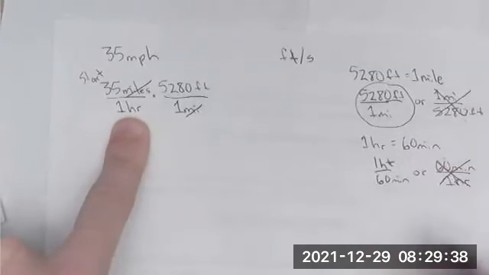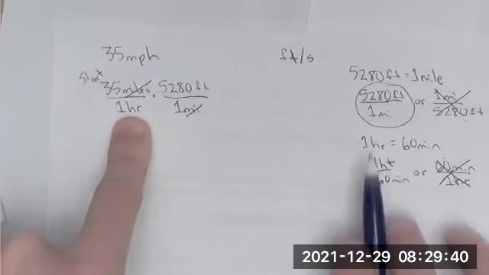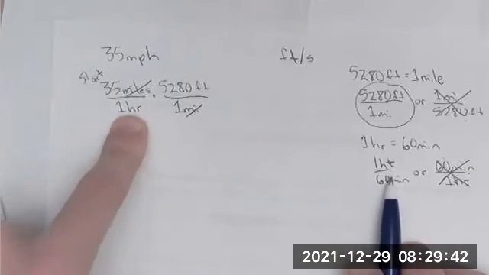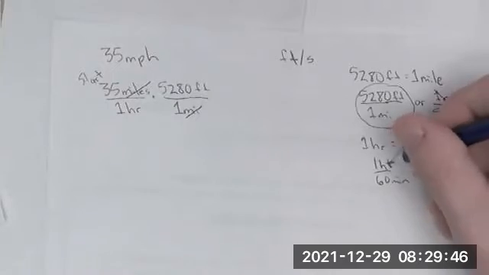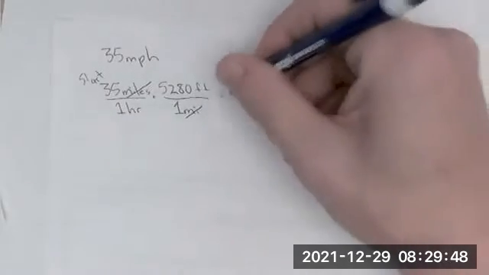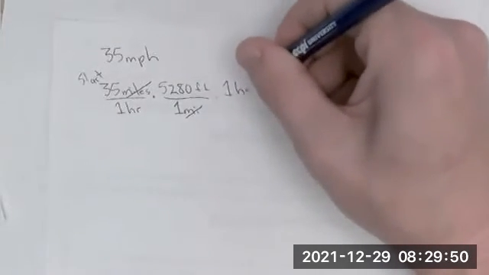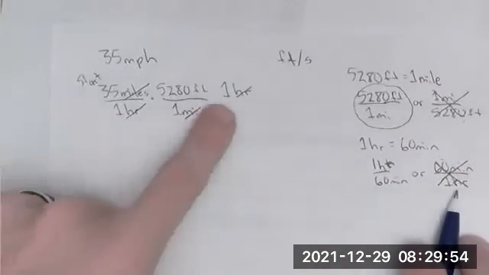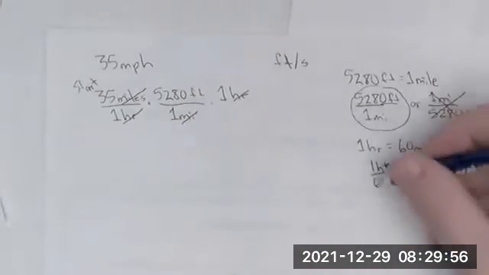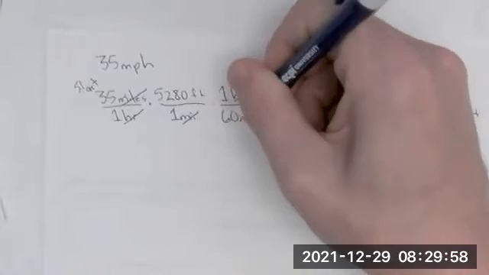Again, it's not because of whichever one I wrote first. I just randomly wrote one first, and I put it on top like we write fractions. Coincidentally, I'm using 1 hour over 60 minutes because my entire intent is that I want those hours to cancel. If I'd selected this one, they would not be canceling. So I'm going to have 60 minutes in that same ratio.